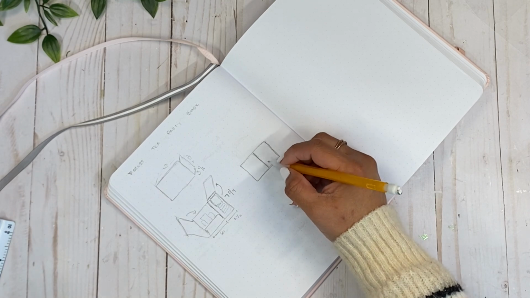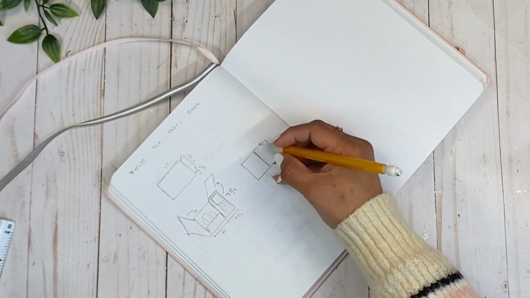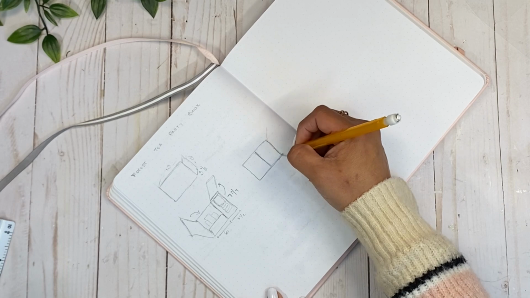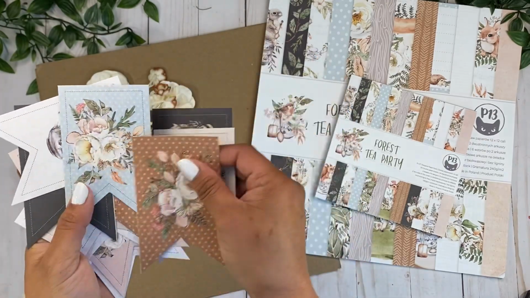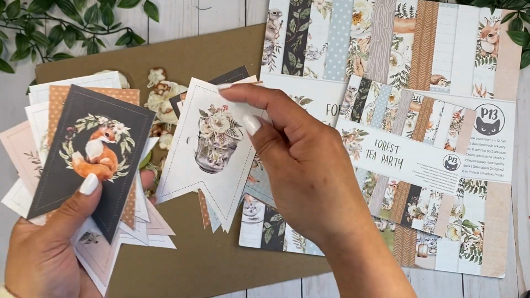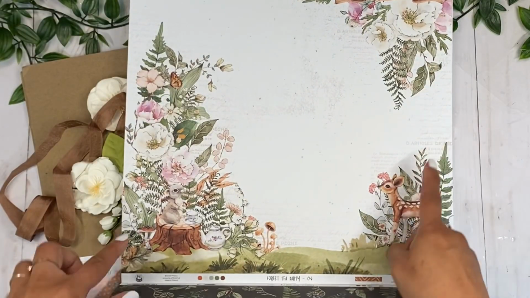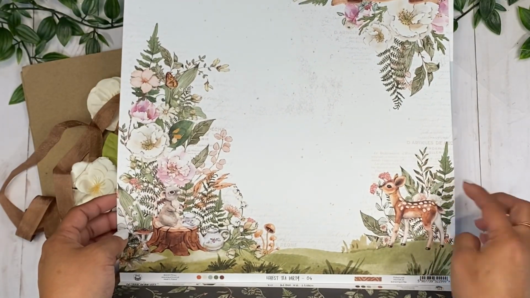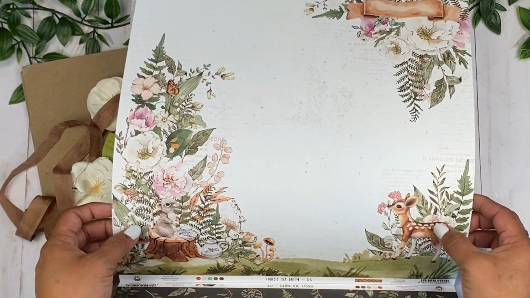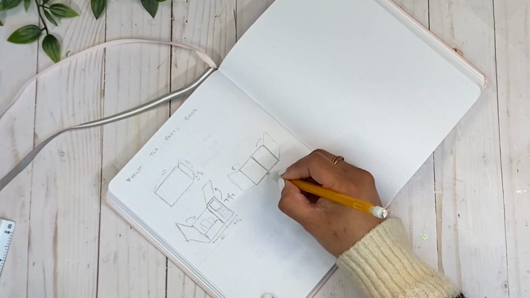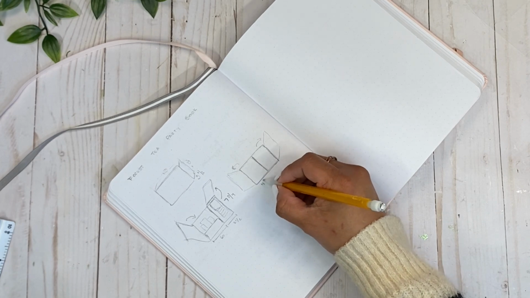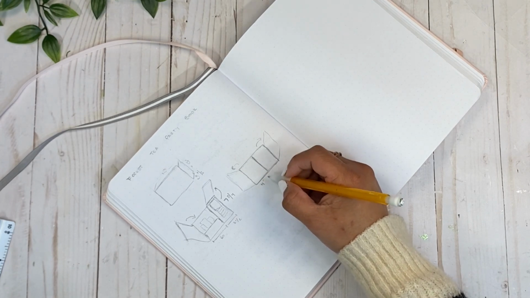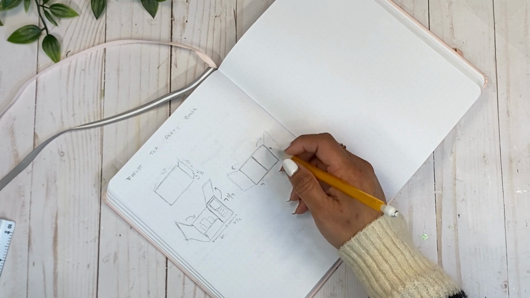Sometimes it starts like that, and that was the case for this book. So for this one, I'm going to be using the Forest Tea Party paper collection that has these beautiful animals, and there is this one page that I really don't want to cut down very much, so I wanted to keep the book large enough. So this is going to be an 8x10 book, and I'm picking the landscape orientation because that's the way I want to cut my paper for the cover.